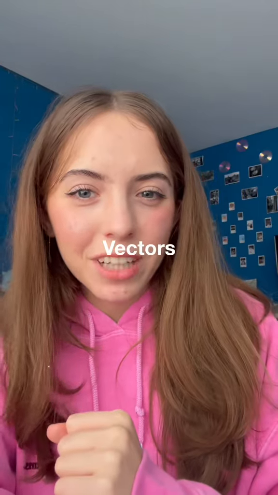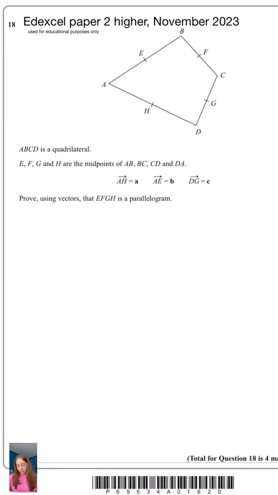Let's solve this GCSE vector question. In this question, we are told that ABCD is a quadrilateral and EFGH are midpoints of AB, BC, CD, and DA. And we are asked to prove using vectors that EFGH is a parallelogram.